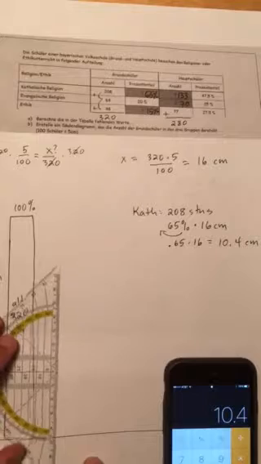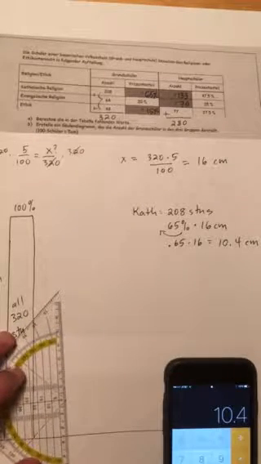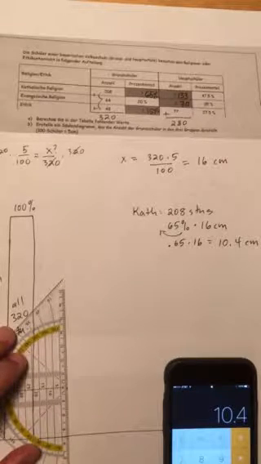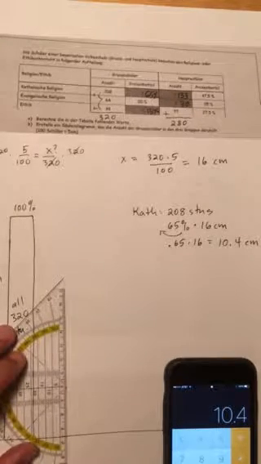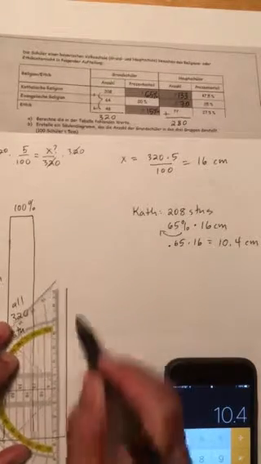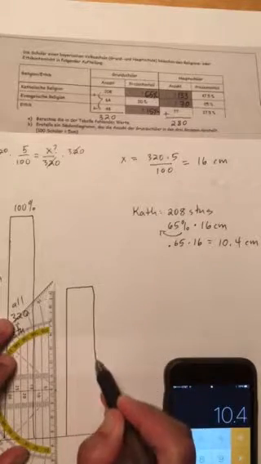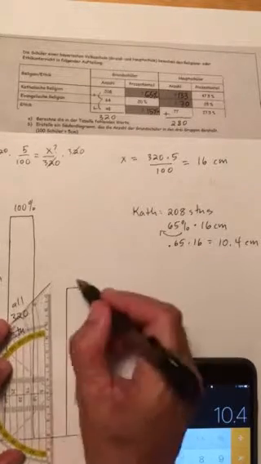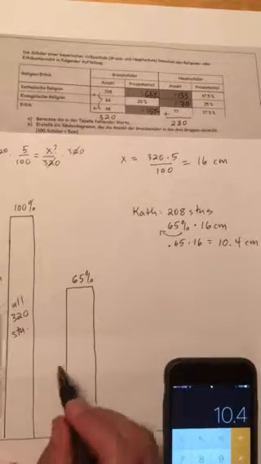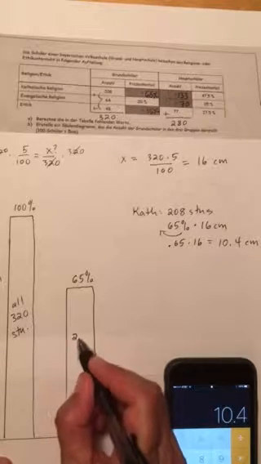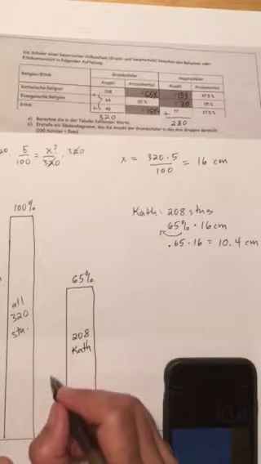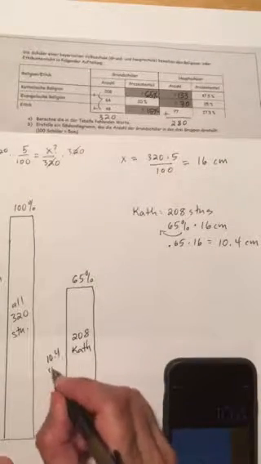So now let's just come along here, and 7, 10. Okay, now I just need to measure out 10.4 centimeters. And that was my 65%, and that will be the 208 students that take Catholic, and labeling that, that's 10.4 centimeters.